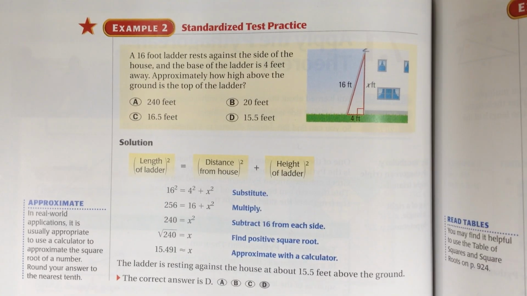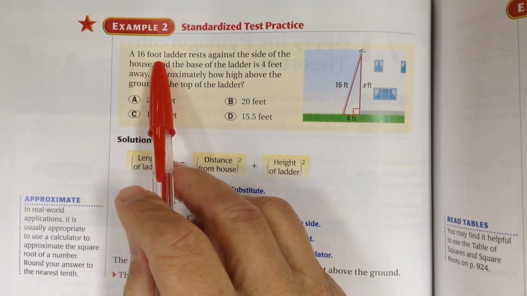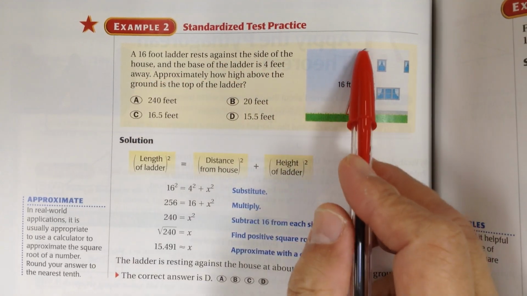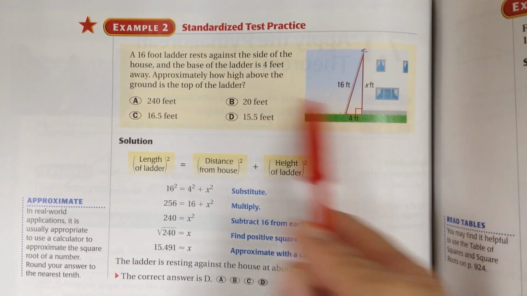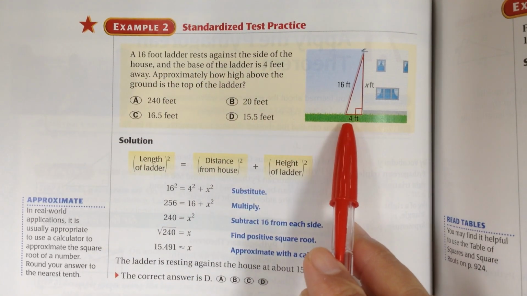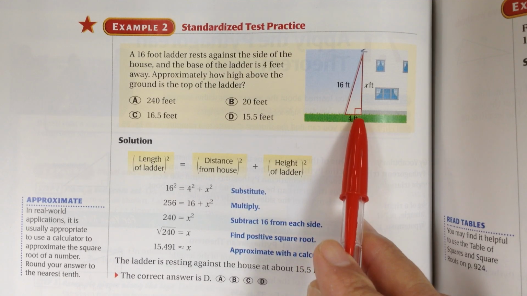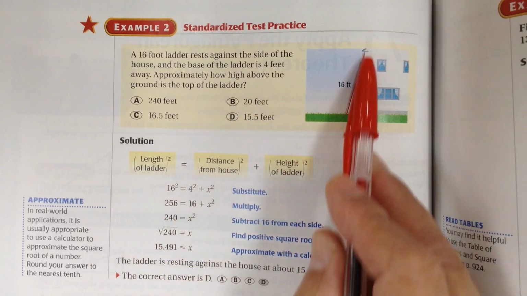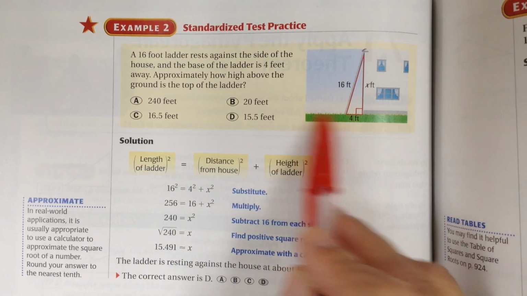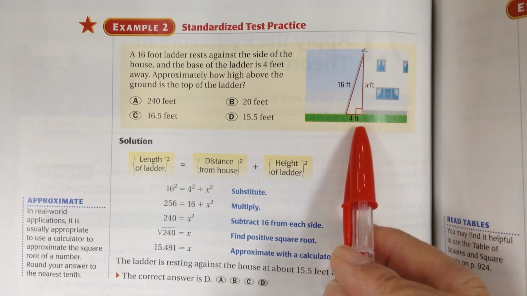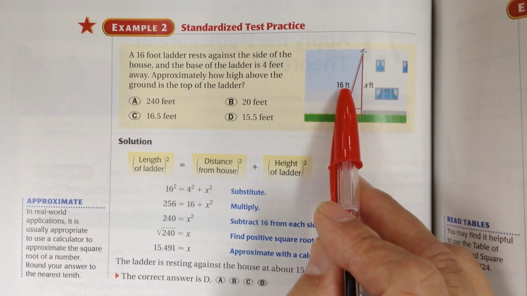So let's go to example 2. It says a 16-foot ladder rests against the side of the house. So you've got a 16-foot ladder leaning against a house, and the base of the ladder is 4 feet away from the house. Approximately how high above the ground is the top of the ladder? Again, the building and the ground form a right angle. Therefore, this is a right triangle. Therefore, you're going to have a squared plus b squared equals c squared.